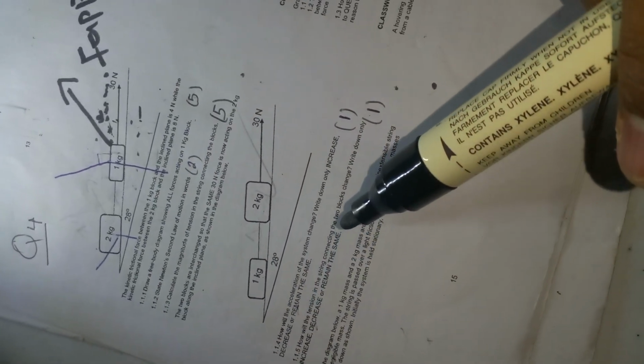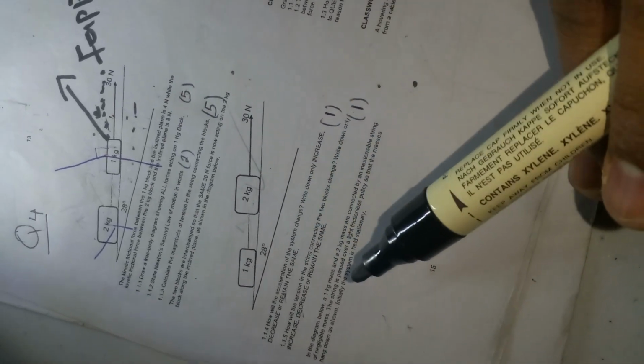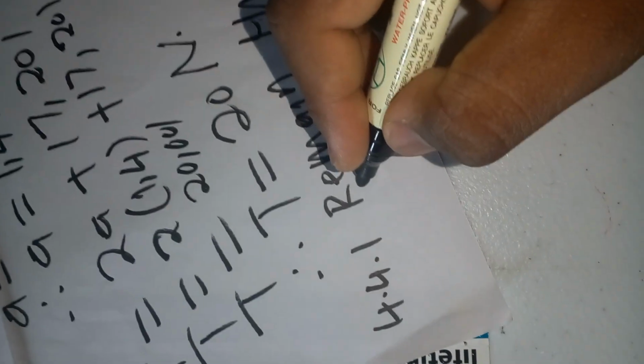The reason I'm saying it will remain the same is because, check, the 30 newtons was pulling the very same 1 kg and the very same 2 kg, so there's no difference. There is no difference because it is just the same. And then how does the tension in the string connecting the two blocks change? It will decrease. I will tell you why.